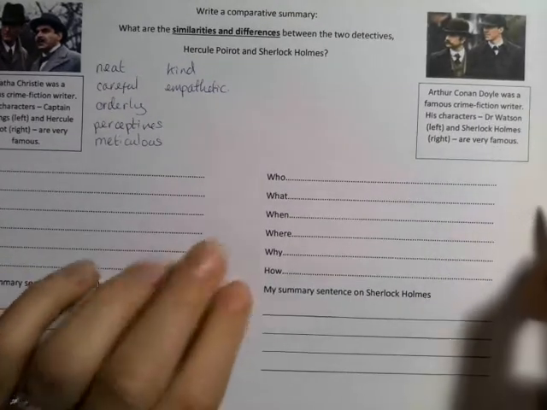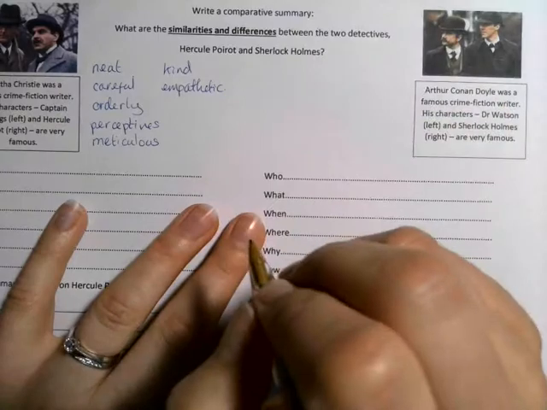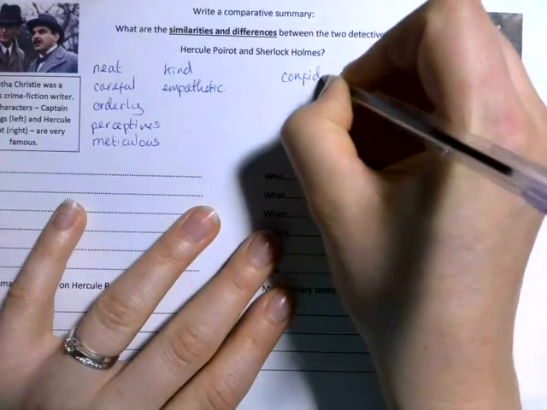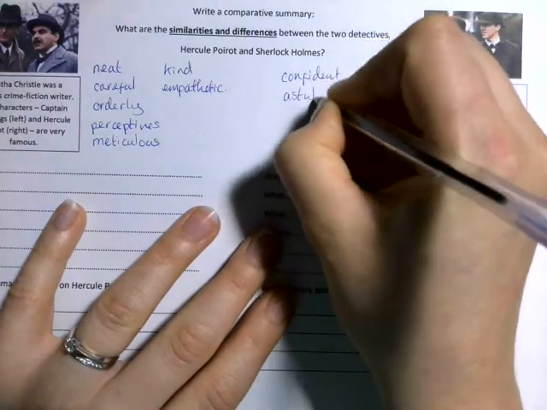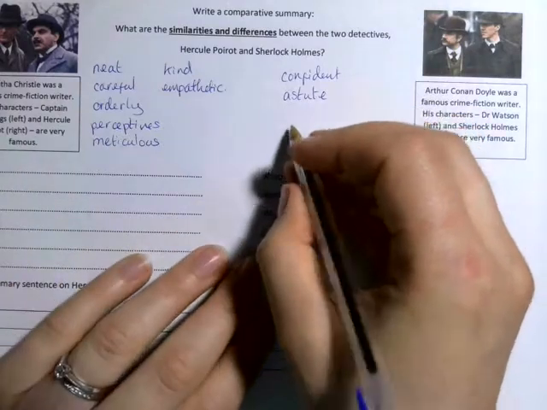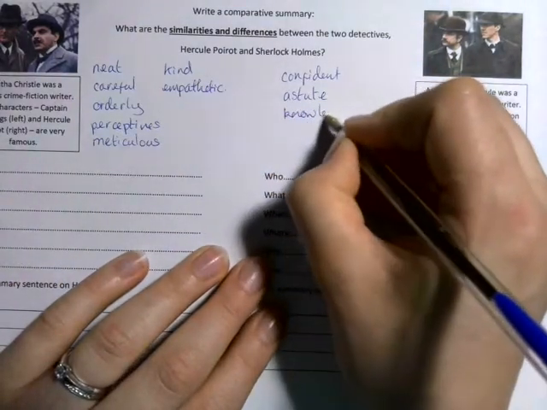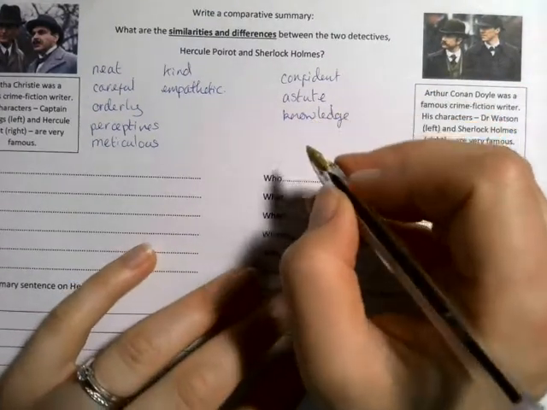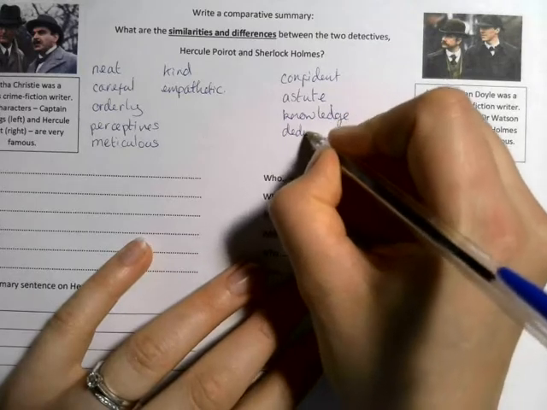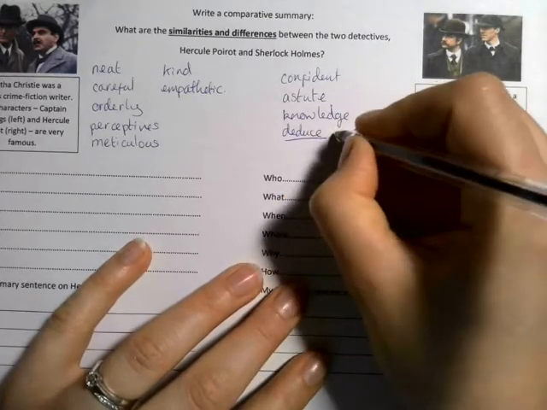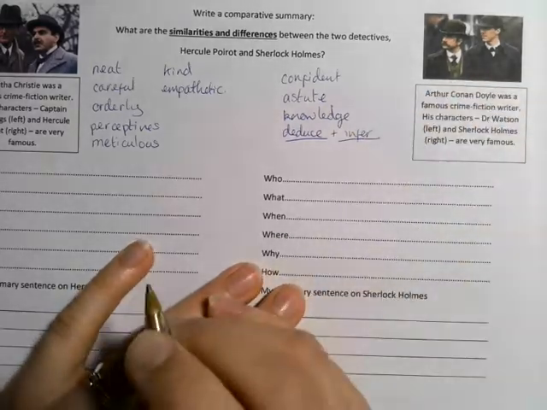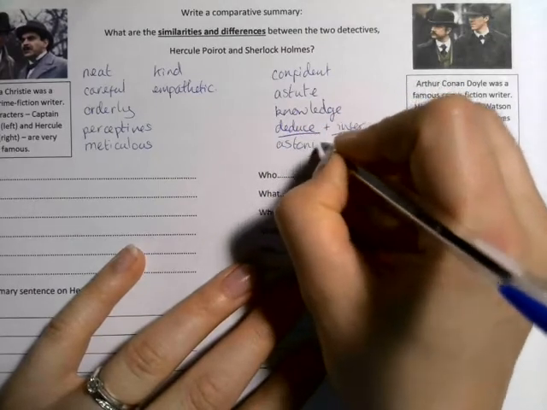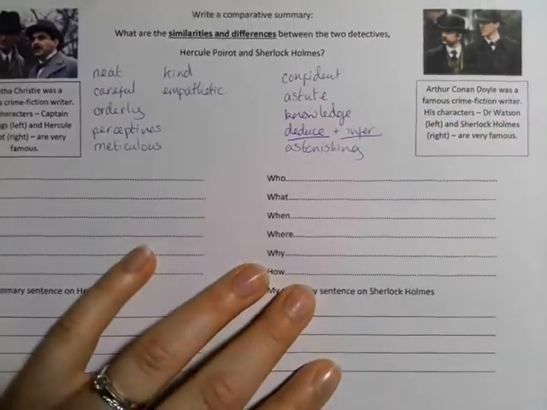On the other hand, Sherlock is a rather different character. I wouldn't describe him as particularly neat, but he's certainly extremely confident, extremely astute. He's certainly got an amazing range of knowledge, and his ability to apply that to situations that he needs and to deduce and infer the truth of a situation is almost like a magician. It's astonishing and frankly almost bordering on unbelievable.